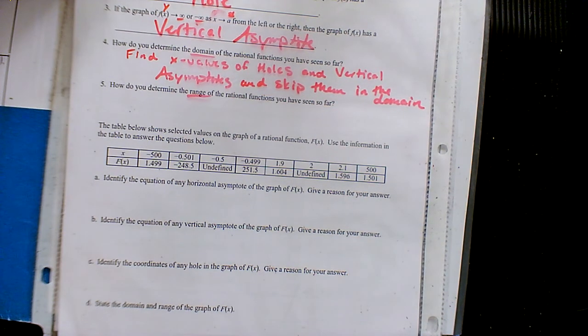Can we maybe think about how that statement might be related to the range? How can we find the range of a rational function? You have an idea, Travis?